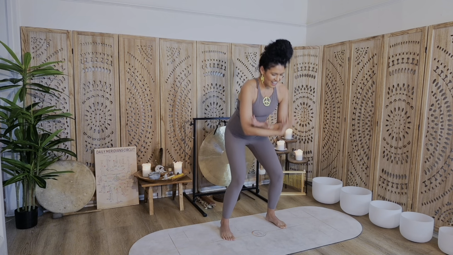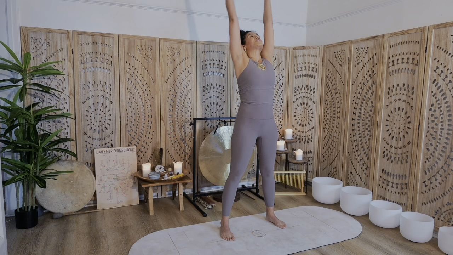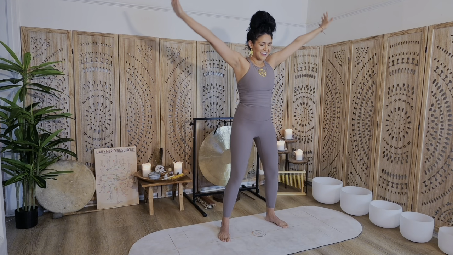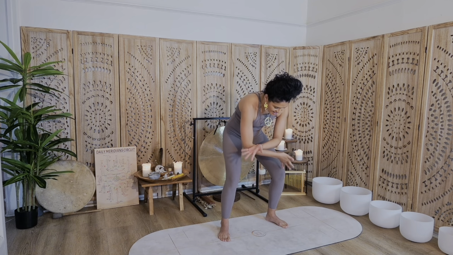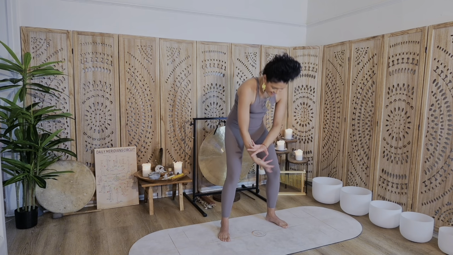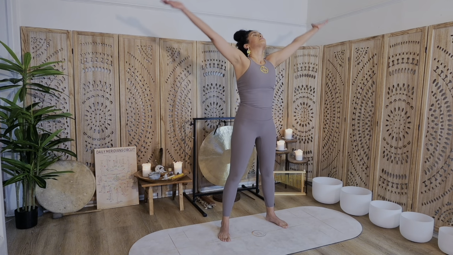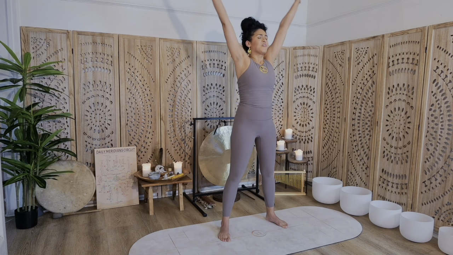And then let's inhale, arms up. Allow your arms to cross over your crown. Exhale. Arms come down, maybe a slight bend to your knees as they cross again. Slow it down. Inhale, arms up. Nice wind down here. Exhale, arms down.